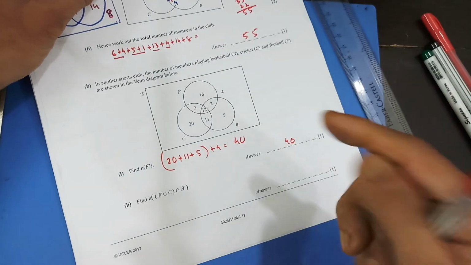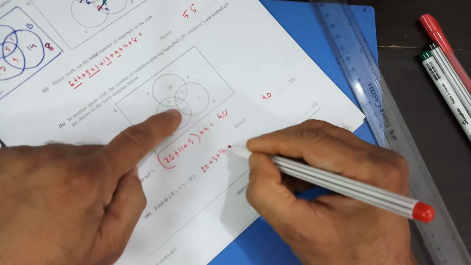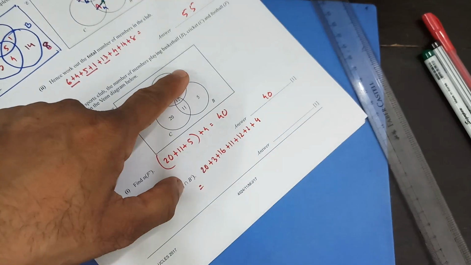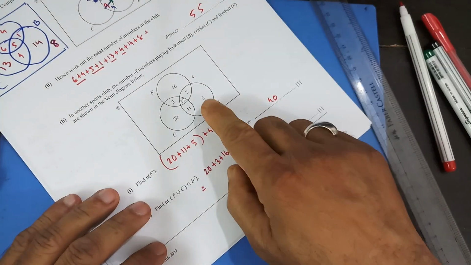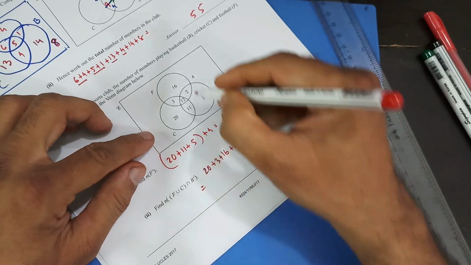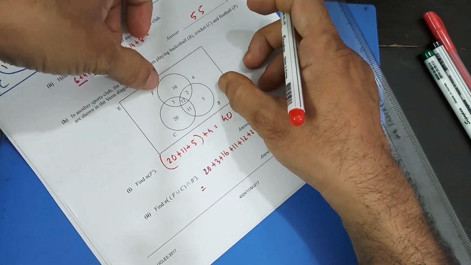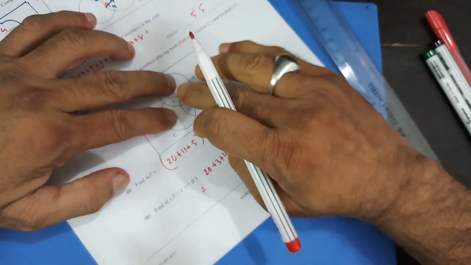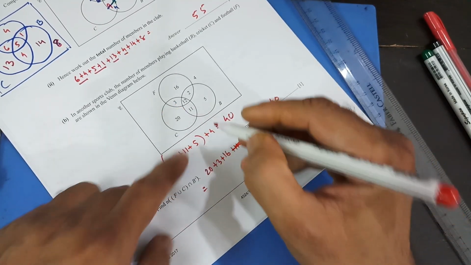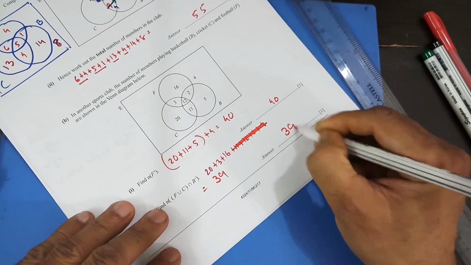So what do we have here? I have 20 plus 3 plus 16 plus 11 plus 12 plus 2 plus 4. Sorry, it's B prime, the complement of B, so not that. In F union C, everything here except not B prime. So 20 plus 3 plus 16, sorry about that. So it's going to be 20, 36, 39. So the answer should be 39.